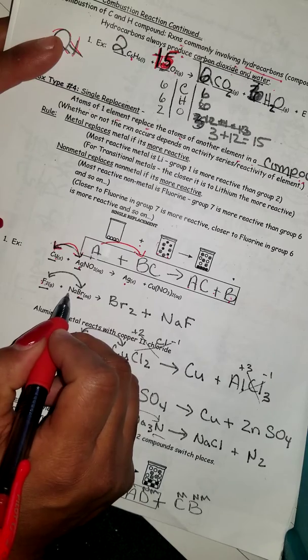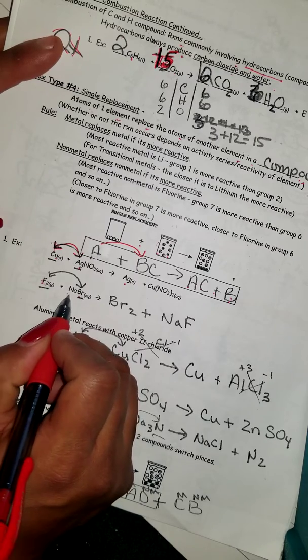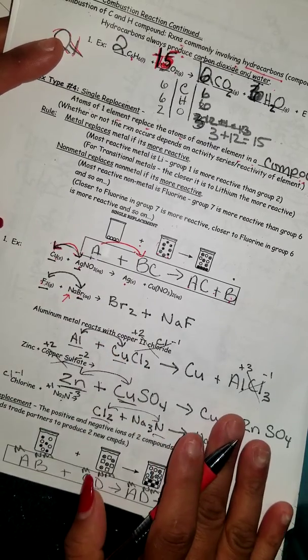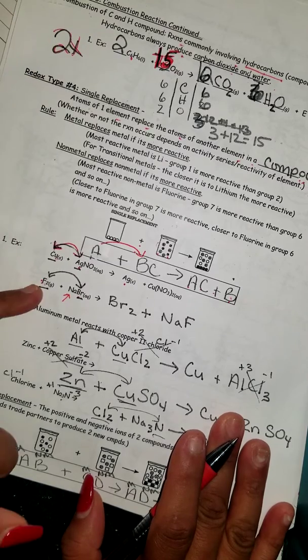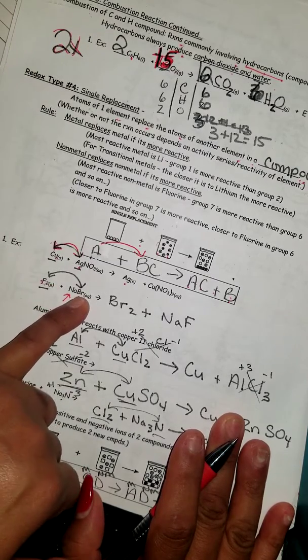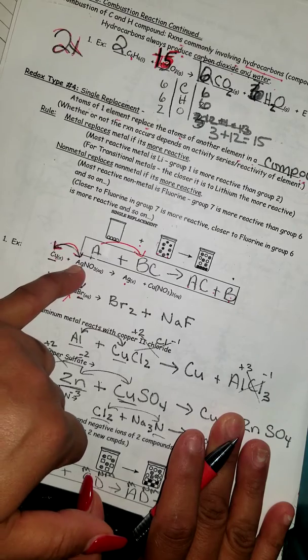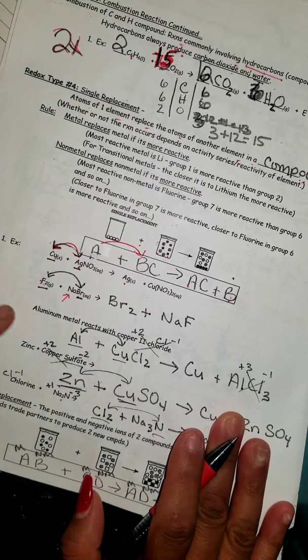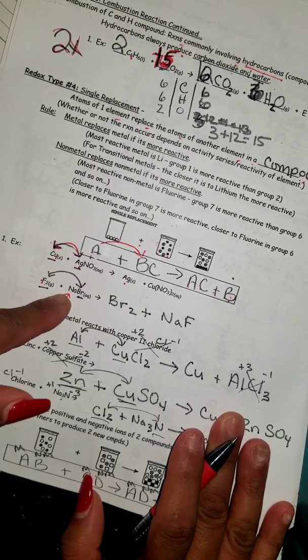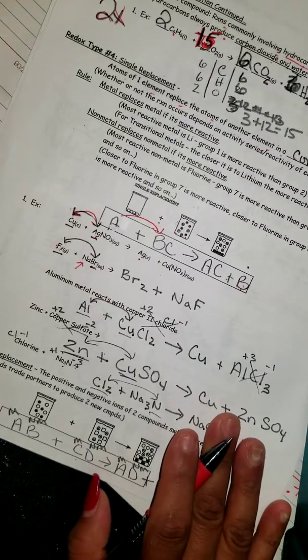Why is F not going to knock out the Na? Because Na, sodium, is a metal. Non-metals are only going to knock out non-metals. Metals, like Cu, are only going to knock out metals. A non-metal cannot take the place of a metal. Let's keep going.